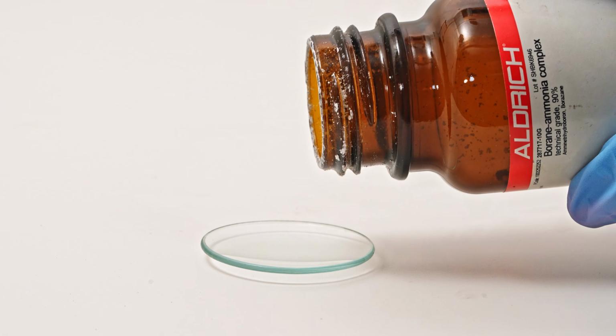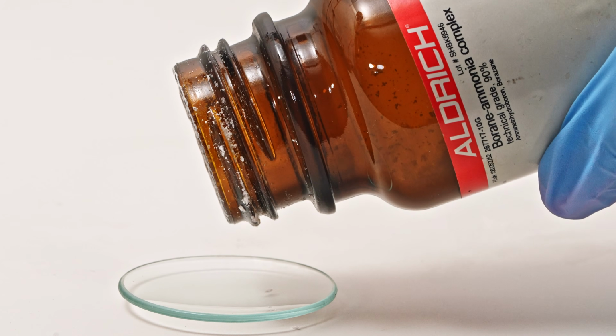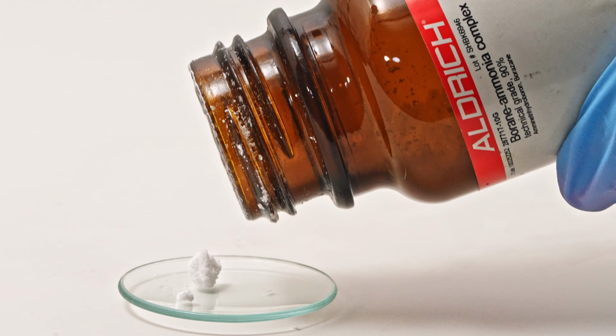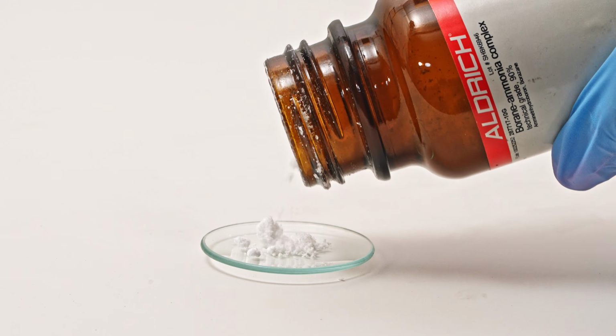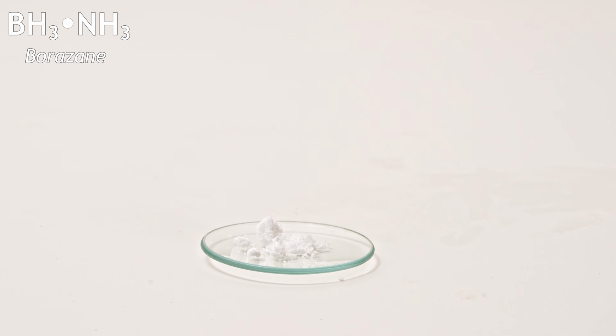Like nitric acid, dinitrogen pentoxide easily ignites many inorganic reducing agents. Here's a nice reaction with borazine, the borane ammonia complex.